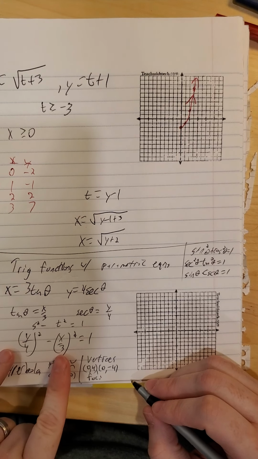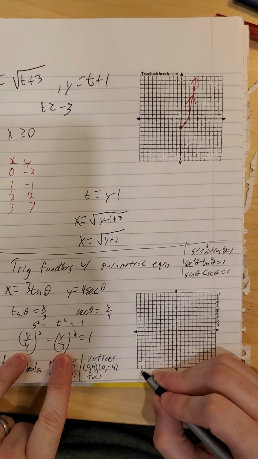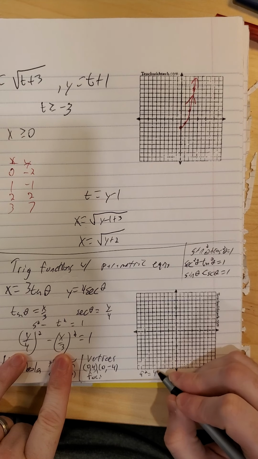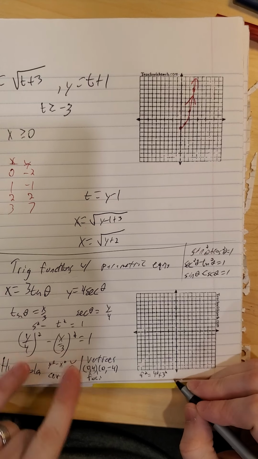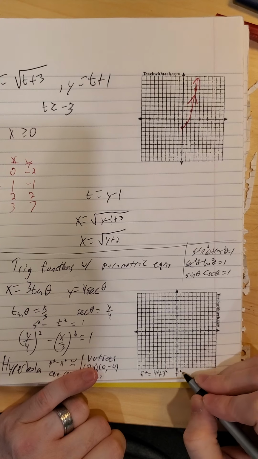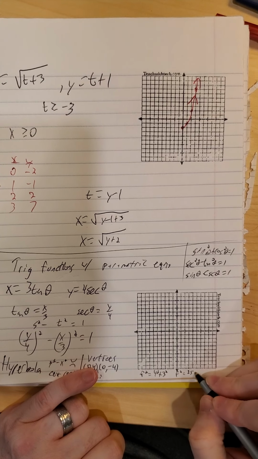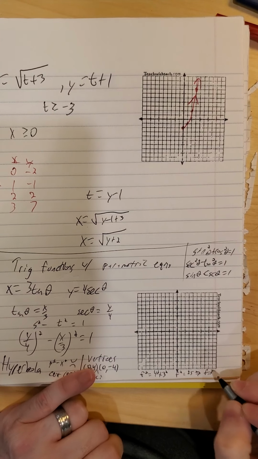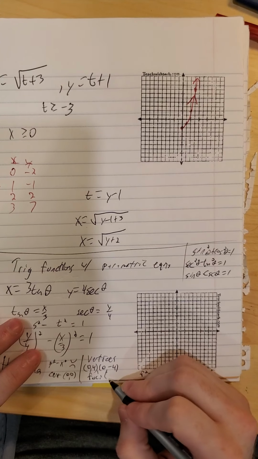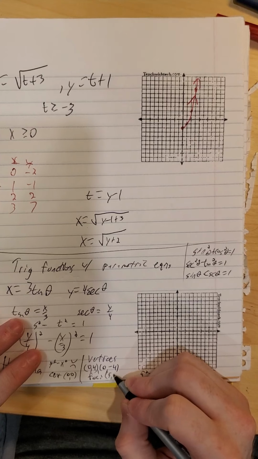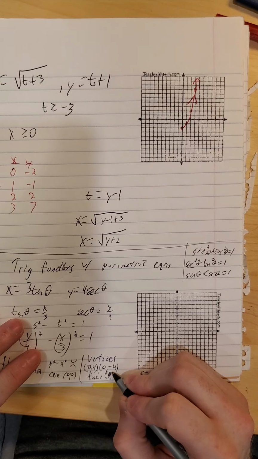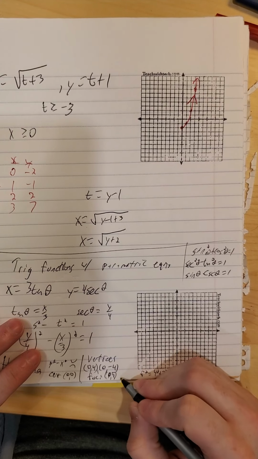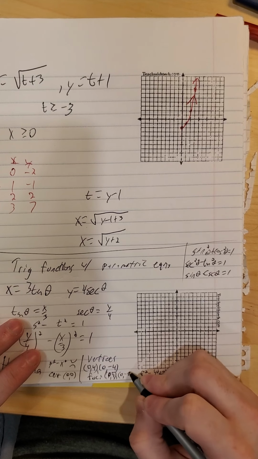So 4 squared plus 3 squared. So f squared is 25. So this tells us f is equal to 5. So 0, 5, as well as 0, negative 5.